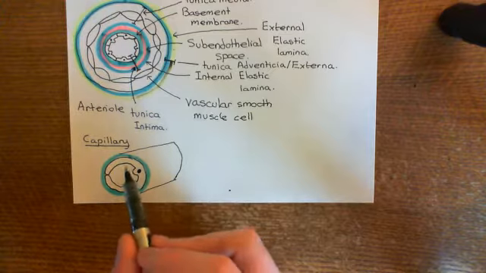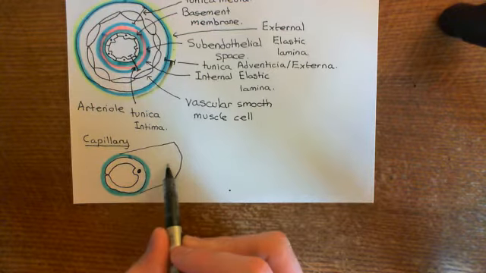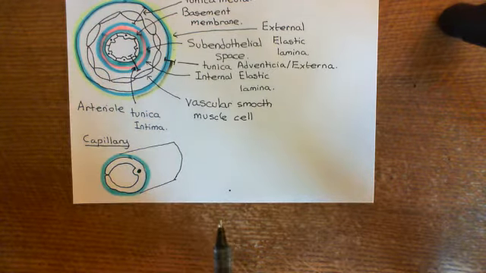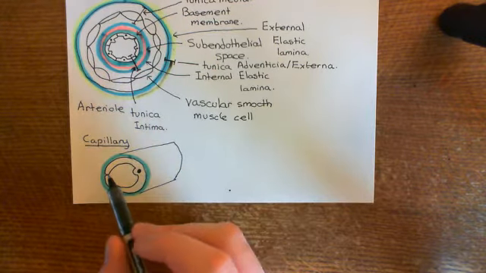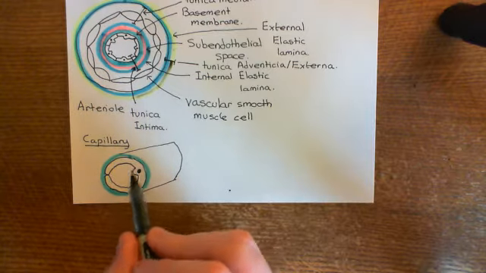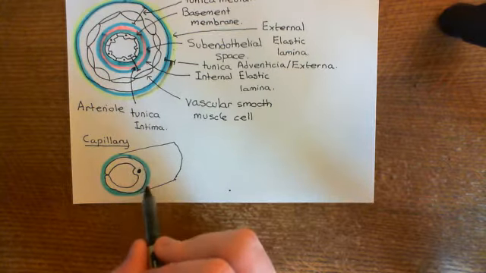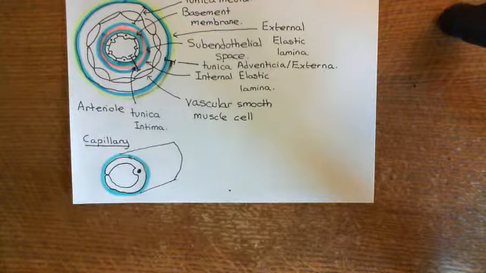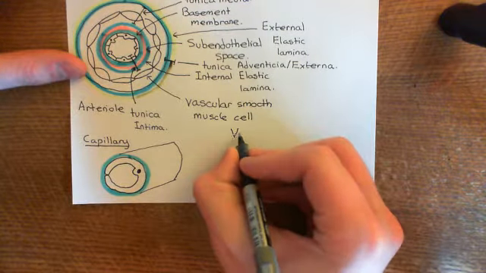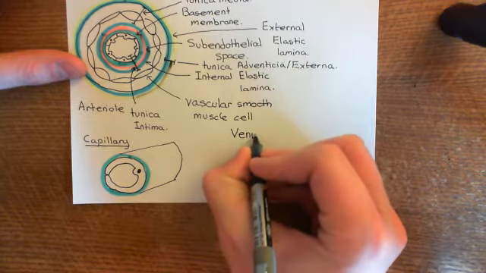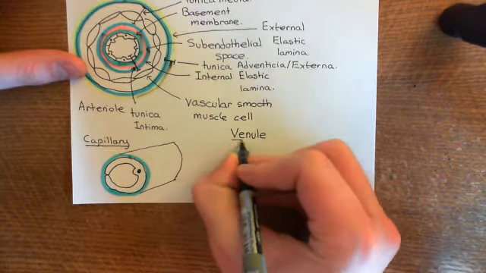So then you'll have a tiny little tube going down the middle, and that will be barely thick enough for a single red blood cell to move through. So it's a very small little structure, and you don't have any more layers, so it's just an endothelium with a basement membrane. Now venules are actually very similar. They're just effectively bigger capillaries. Okay, so we'll now draw a venule.